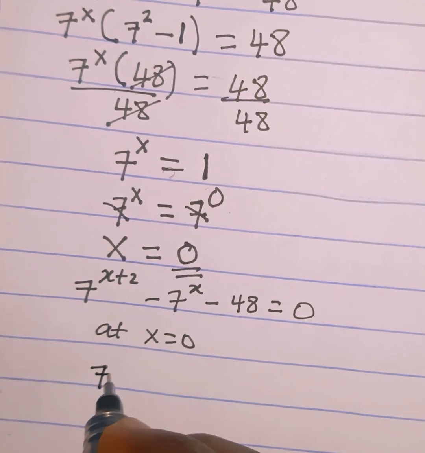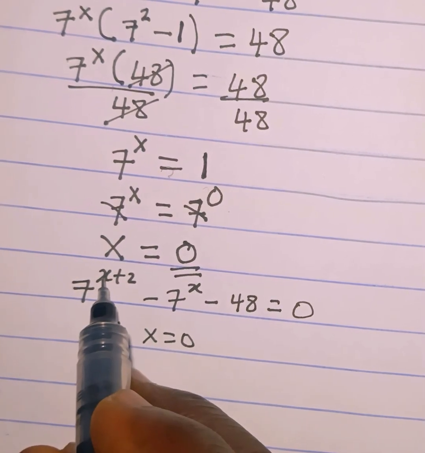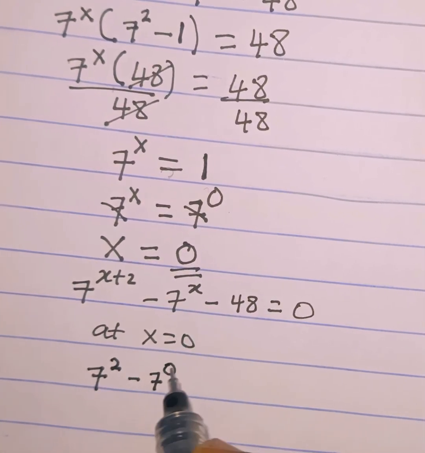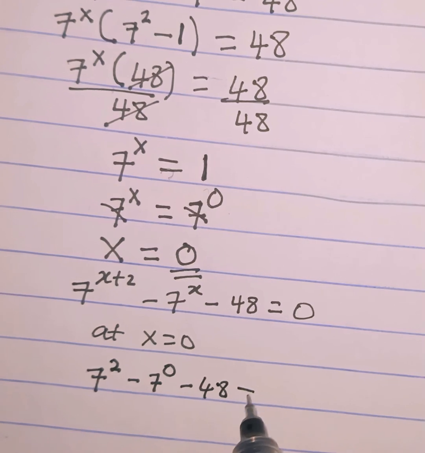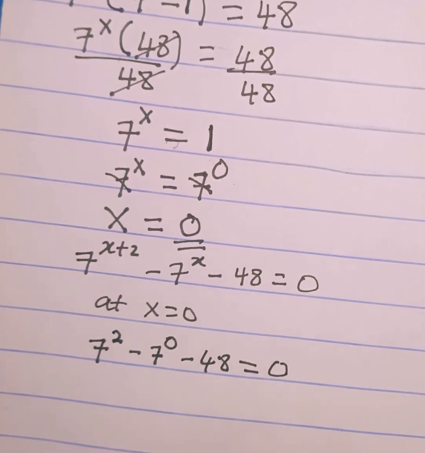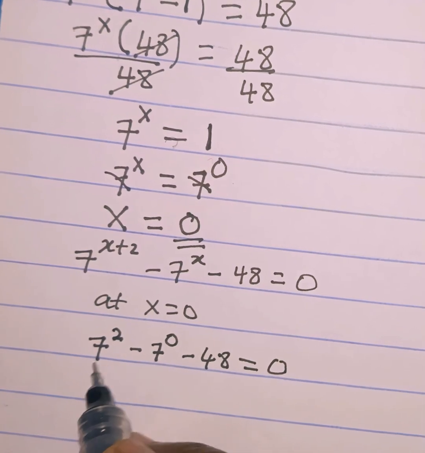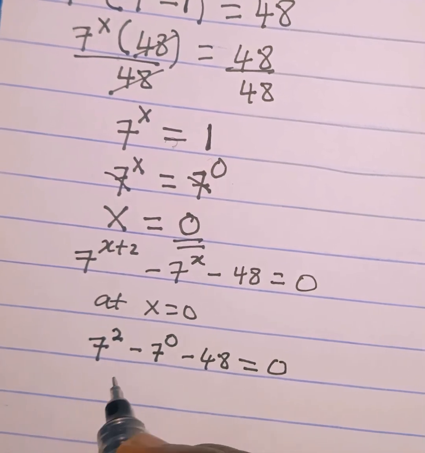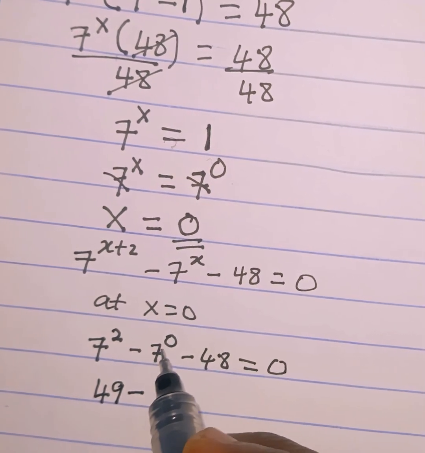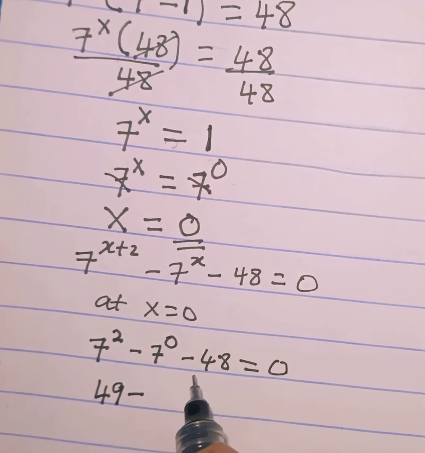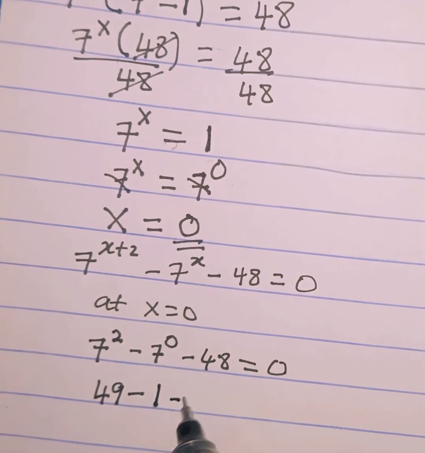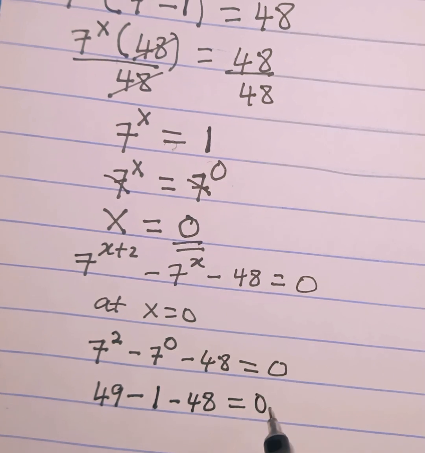So this is going to be 7 to the power of, when we put 0 here, 0 plus 2 is the same as 2, minus 7 to the power of 0 minus 48 equal to 0. Now let's see if this side is going to give us 0. So what is 7 to the power of 2? 7 to the power of 2 implies 7 multiplied by 7, which is going to give us 49, minus, what is 7 to the power of 0? Any number raised to the power of 0 is 1. So therefore, 7 to the power of 0 is the same as 1, then minus 48, which is equal to 0.